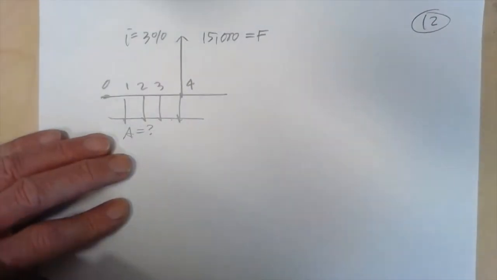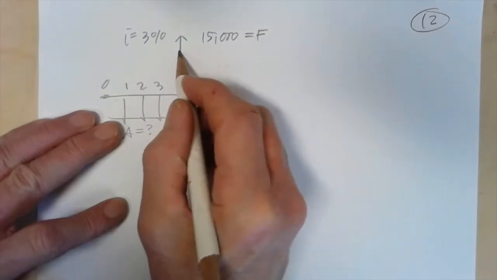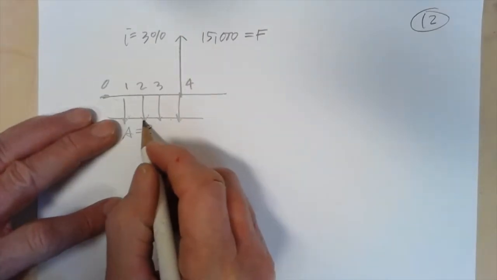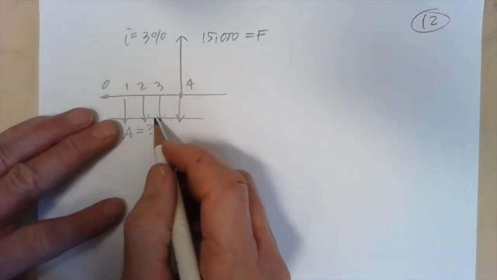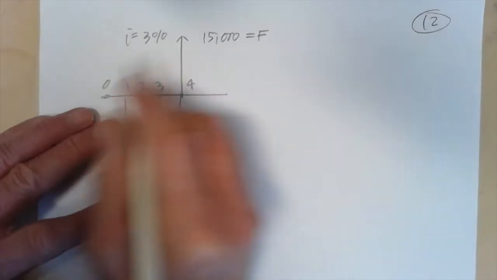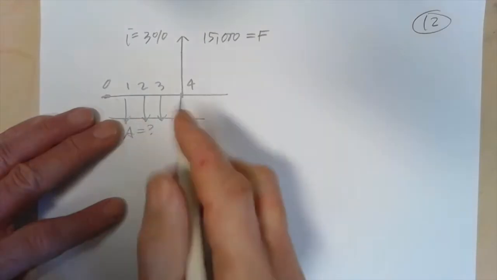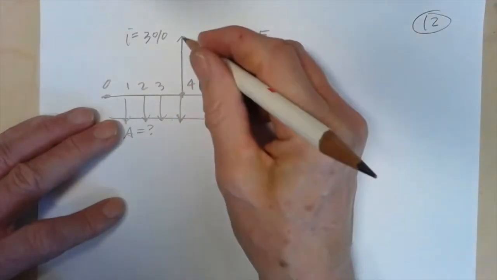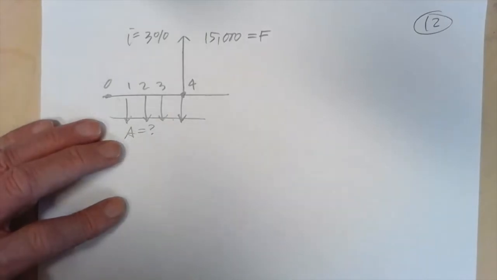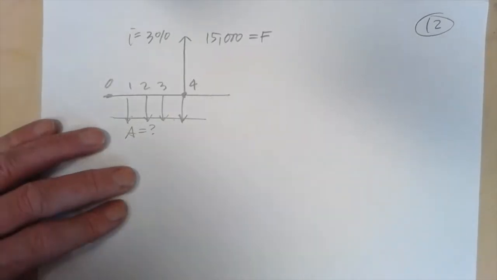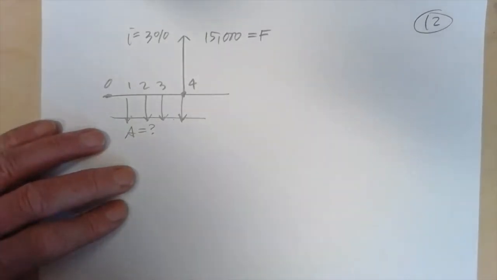So why are these going down and that's going up? Because at the end of each year, you're taking money out of your pocket, you're putting it into this savings account, and then at the end of the fourth year, you take all the money out, which means it goes into your pocket, you give it to the Harley-Davidson dealership, and you buy the motorcycle, and then you can have fun riding on the motorcycle.